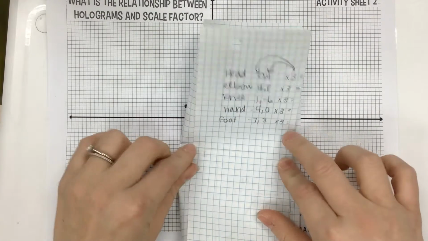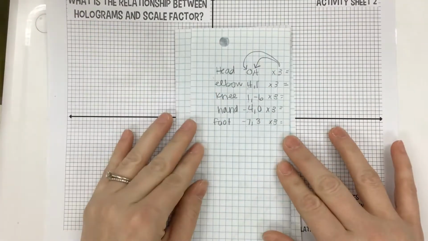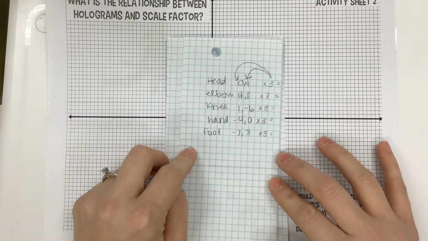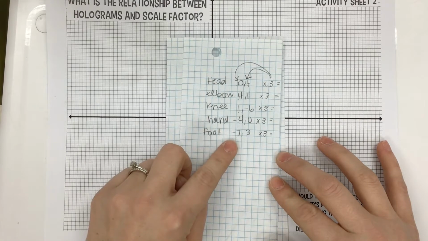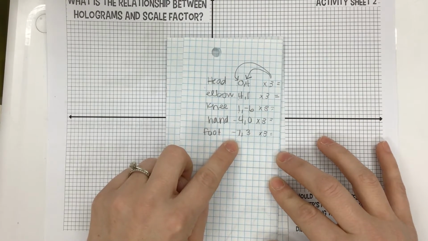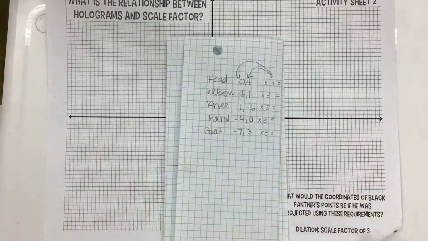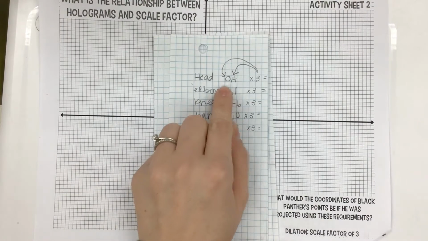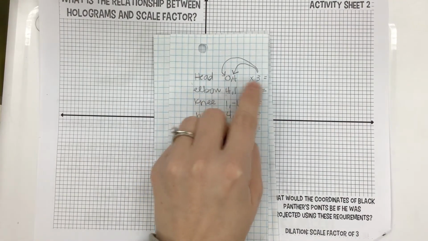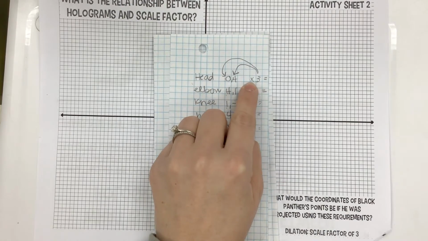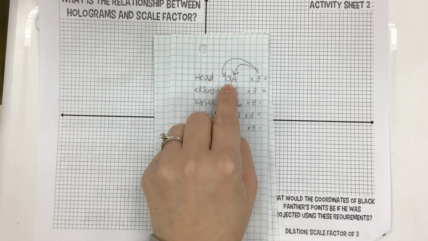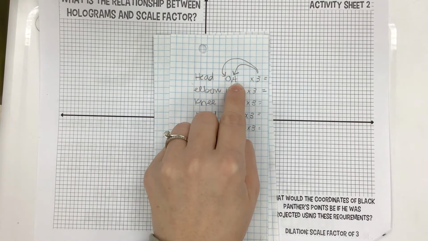Okay, make sure that our points match. I have the head, elbow, knee, hand, and foot. If your coordinates don't match these, then you might want to go back and double check and see where you messed up. So it says dilation scale factor of 3. So that means that we're going to multiply each one of these coordinates by the number 3. 0 times 3 is 0. 4 times 3 is 12. So our new location for the Black Panther's head is going to be 0x, 12y.